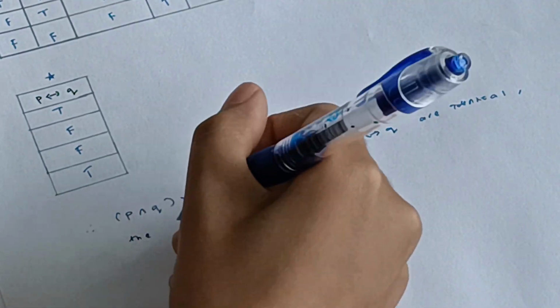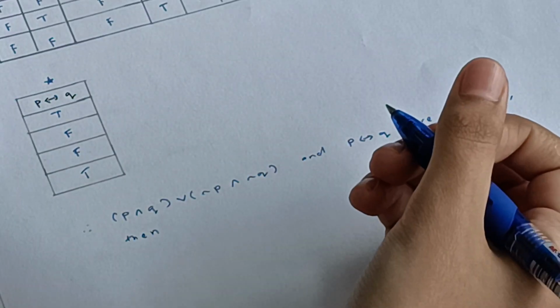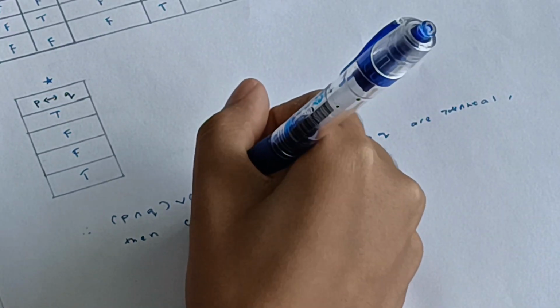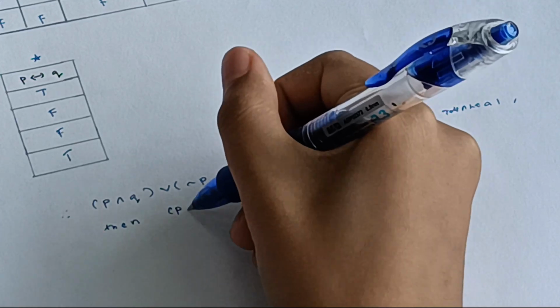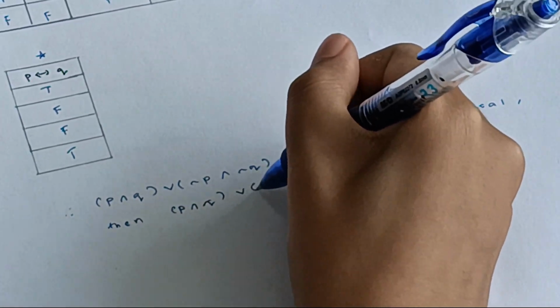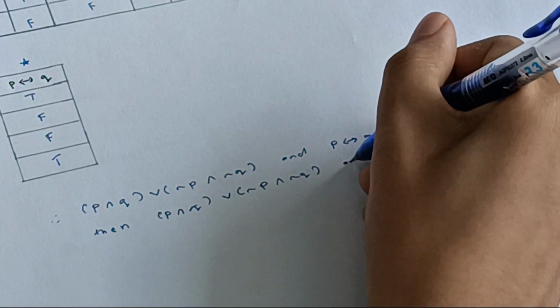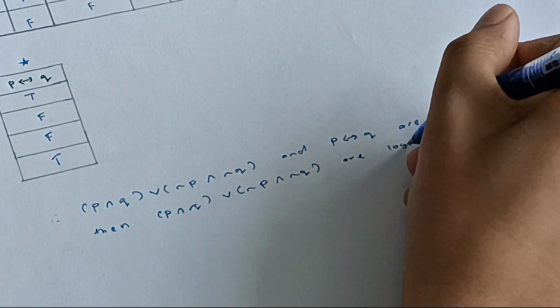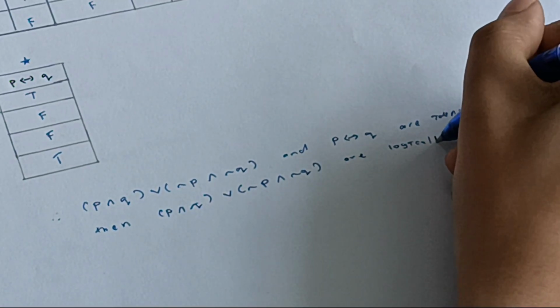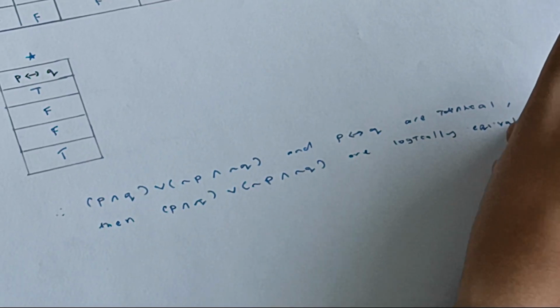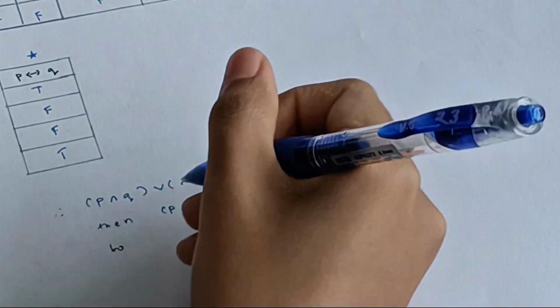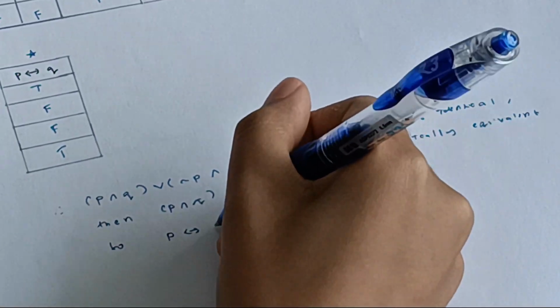Then the equation P and Q or not P and not Q is logically equivalent to P biconditional Q.